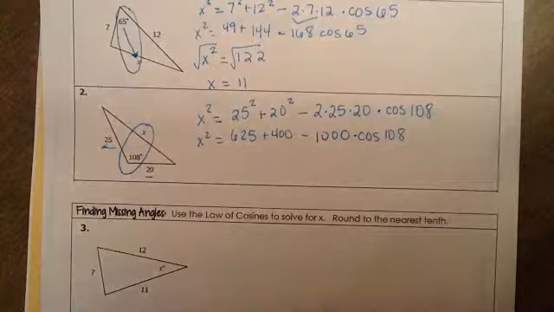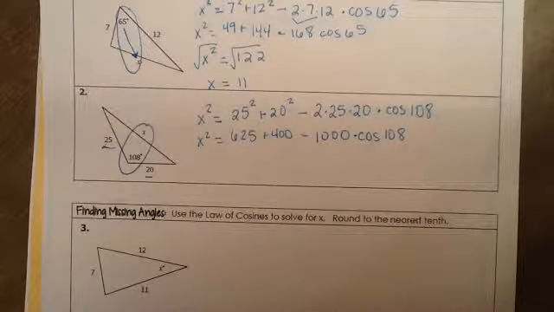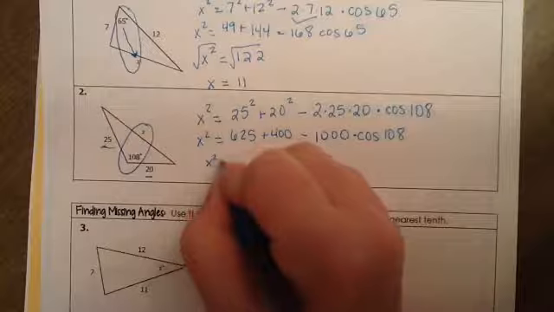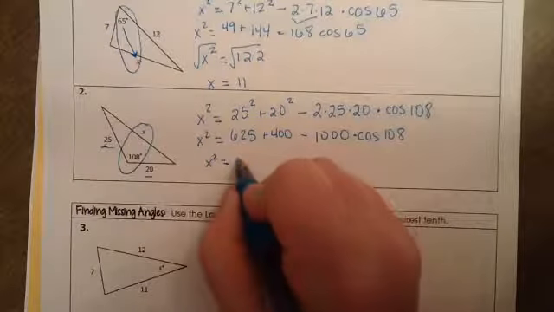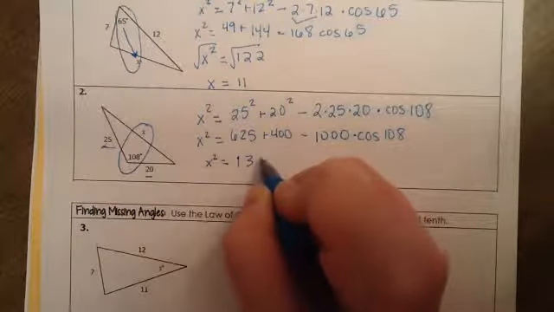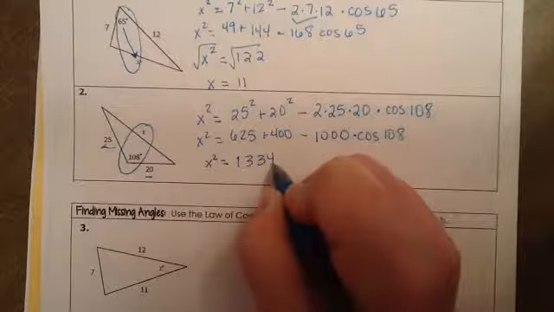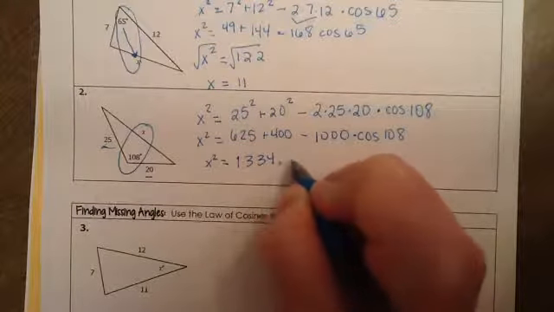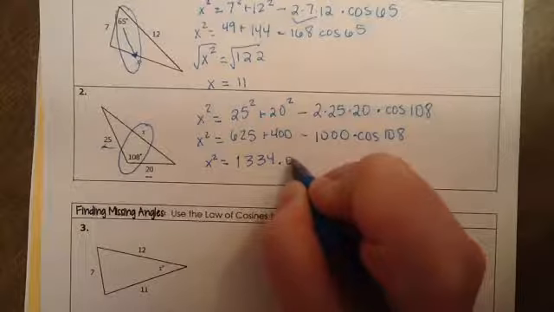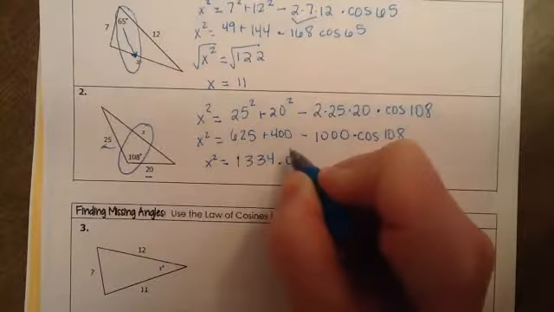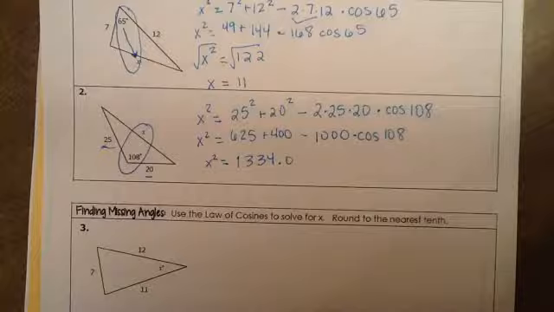Go ahead and enter all of that in on your calculator. X squared equals 1,334.02.